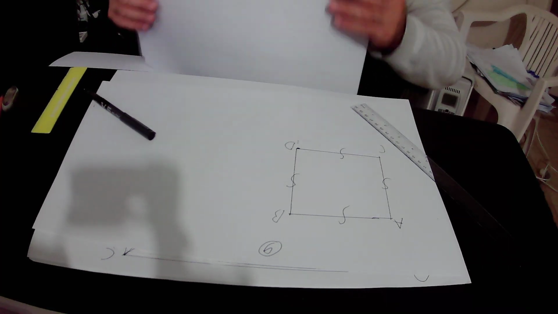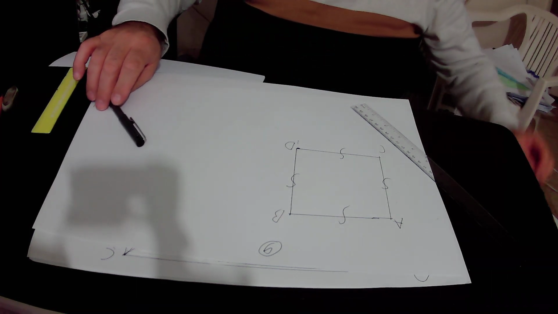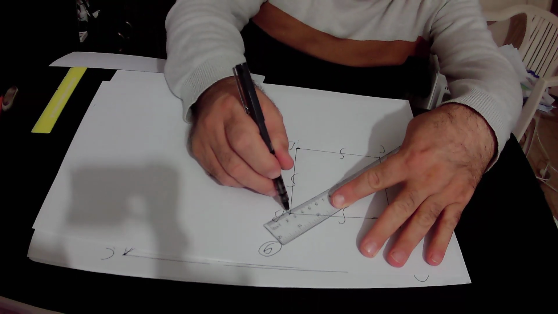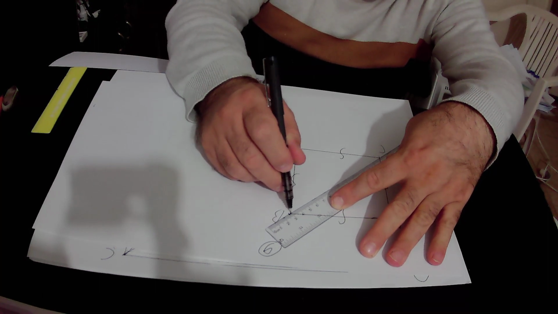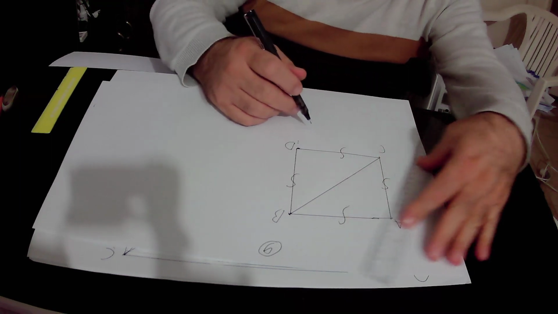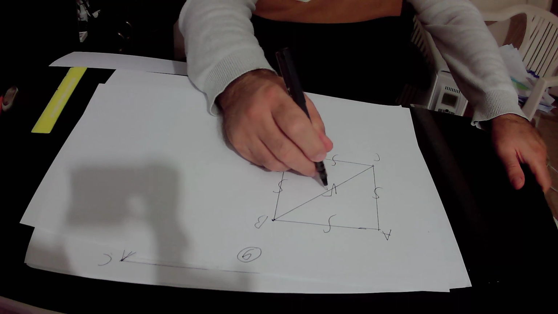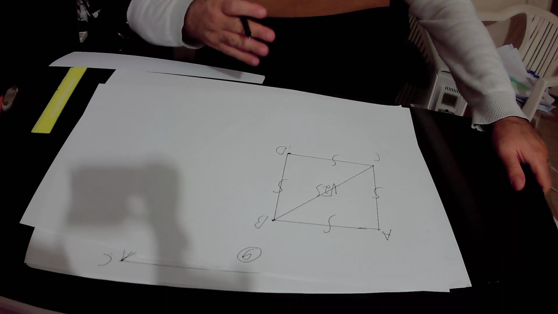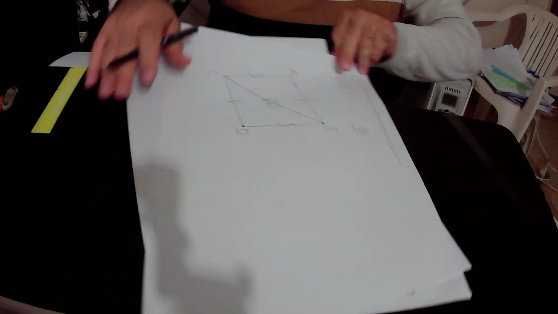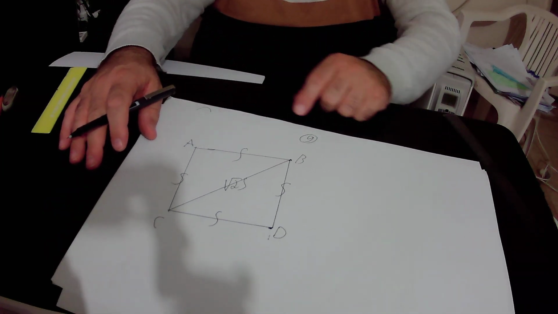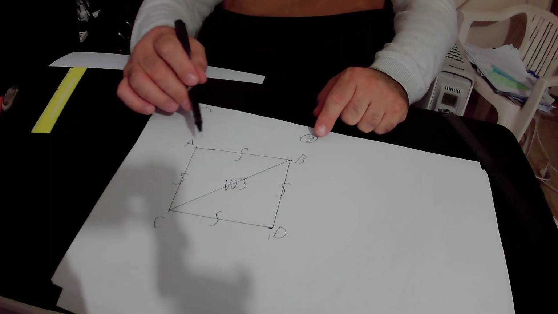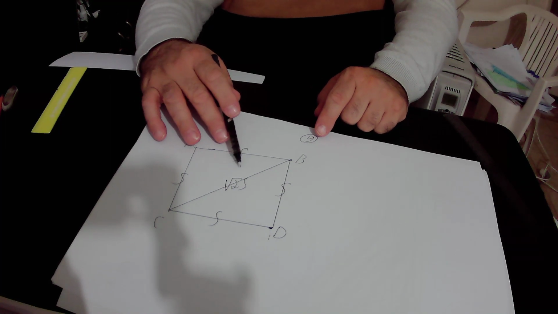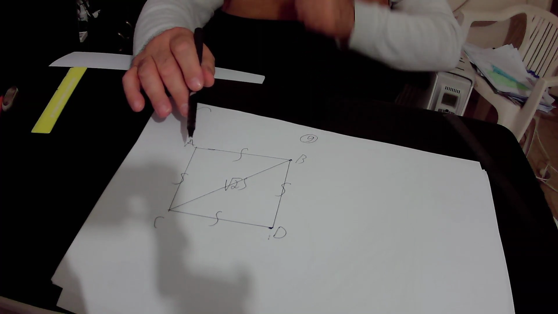Then according to rule number 7, the length of its diagonal BC or AD, it doesn't matter, will be equal to square root of 2 times S. That is the meaning of rule number 7.